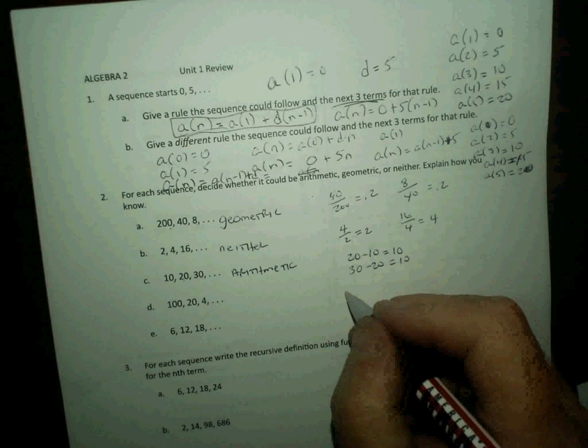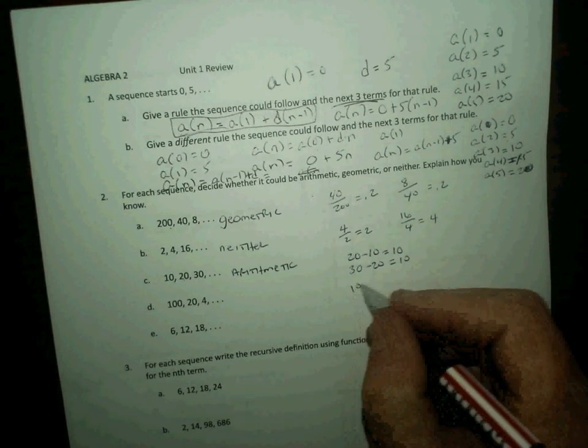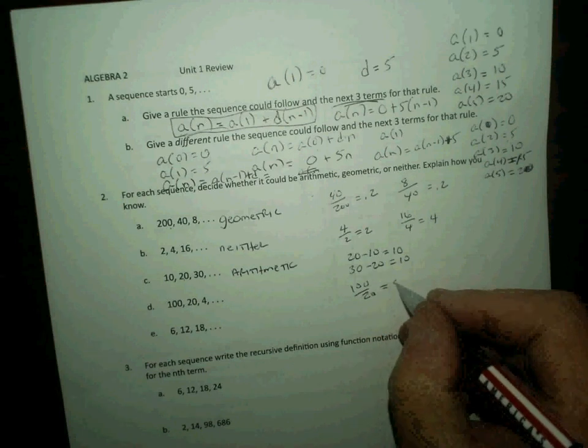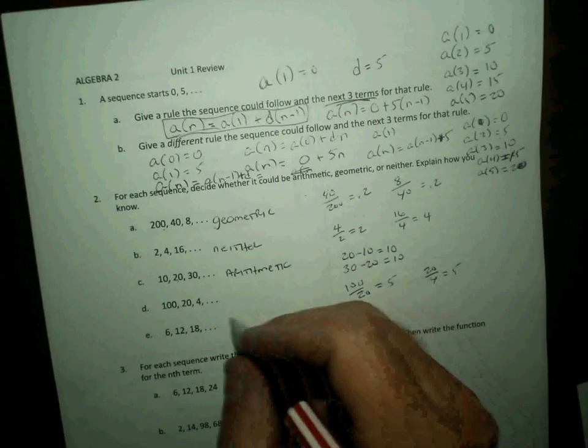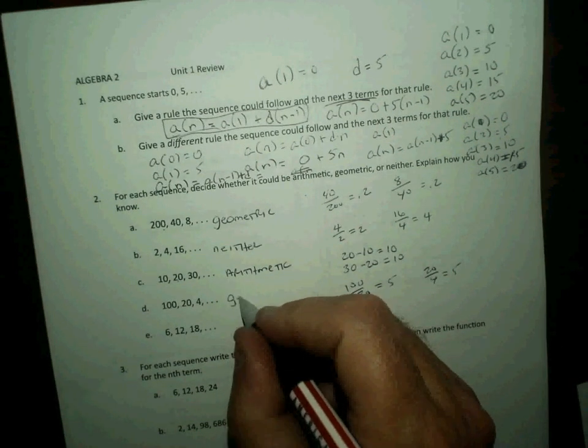So you just proved that it's geometric. We've always gone the other way, but your way's fine. Doing 100 by 20 and then 20 by 4, you get 5 both times. So you said it's what? Geometric.